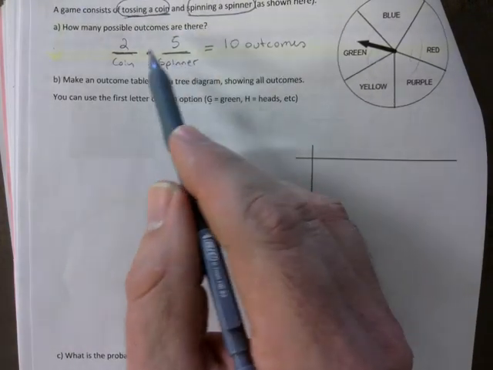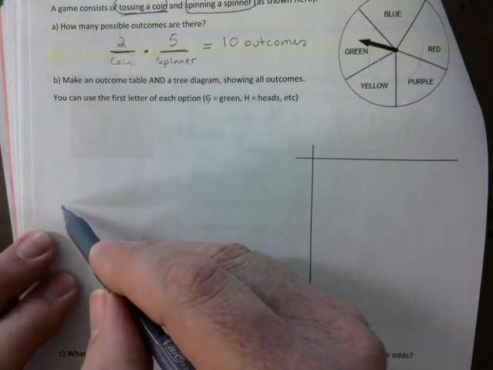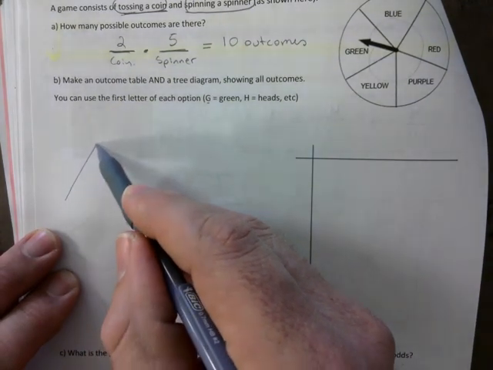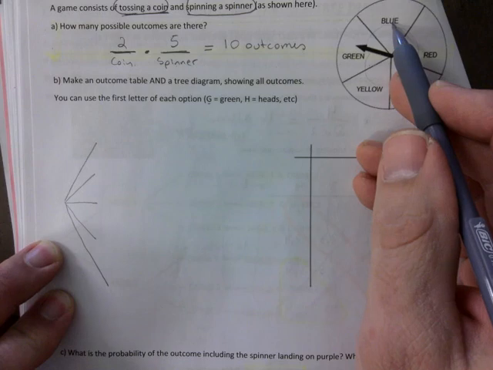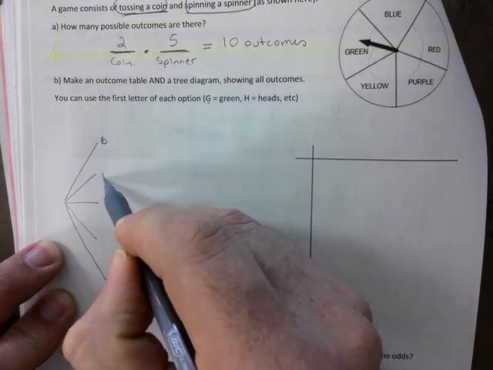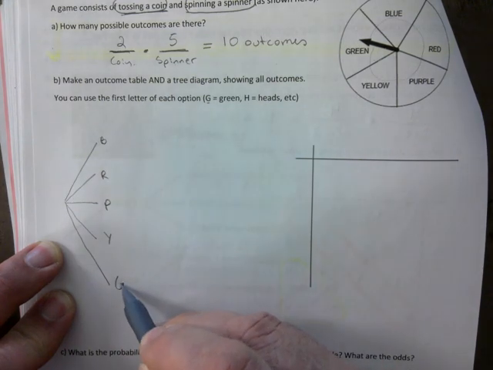For a tree diagram, you choose which one you want to start with. You can start with the spinner or the coin, it doesn't matter. So let's start with the spinner. How many options? 1, 2, 3, 4, 5. I'm just going to start with blue here. Blue, red, purple, yellow, green.